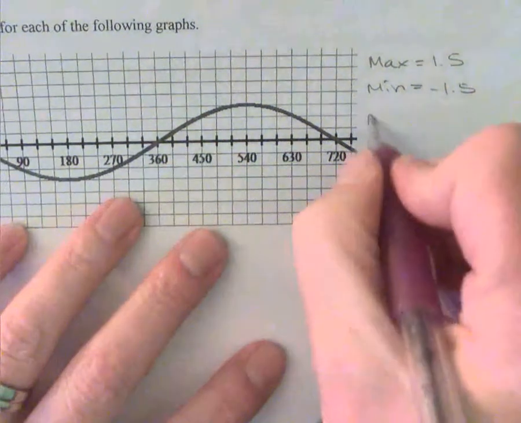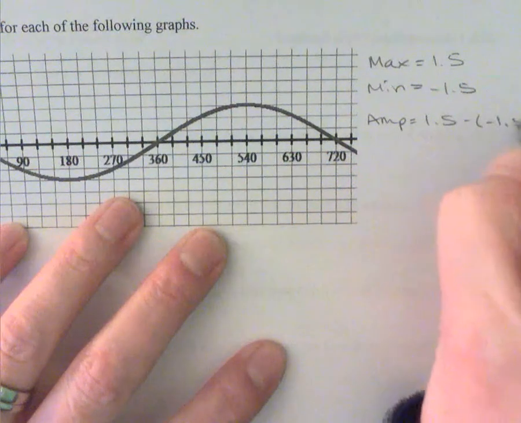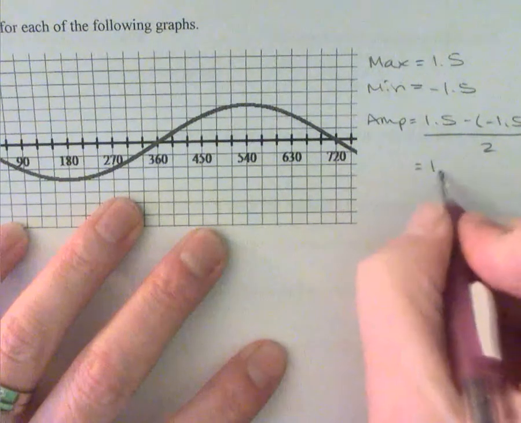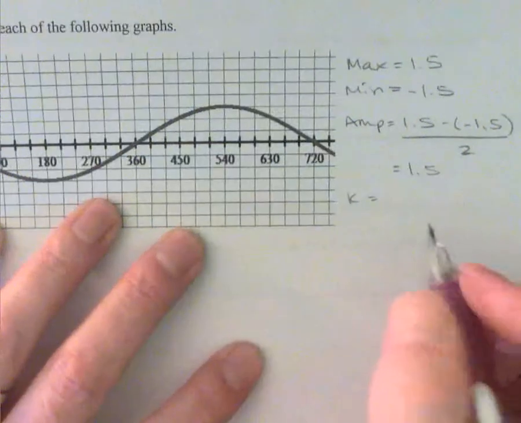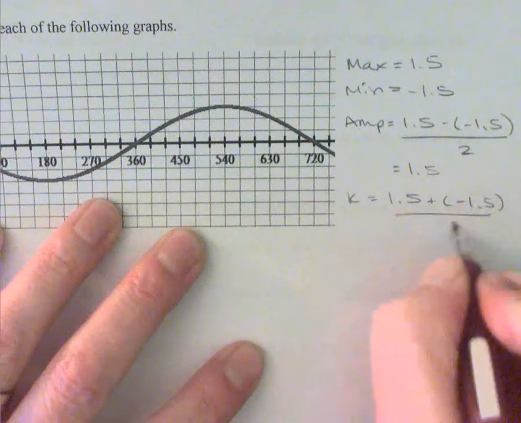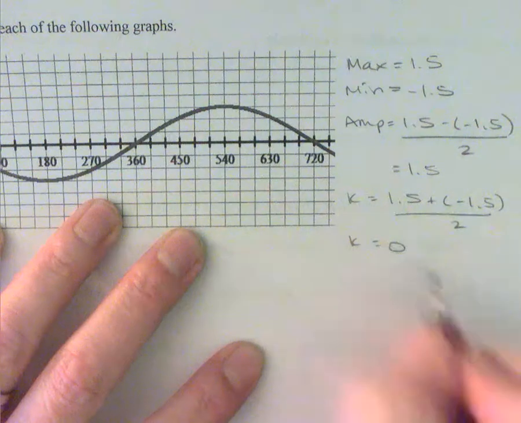So first thing I can find is the amplitude. It's the max minus the min divided by 2, or in this case 1.5. Next I can find the k value, which is the max plus the min divided by 2, and I get 0.